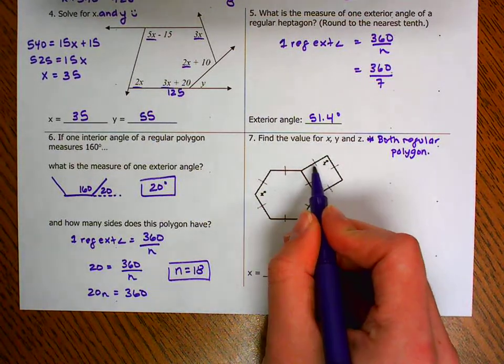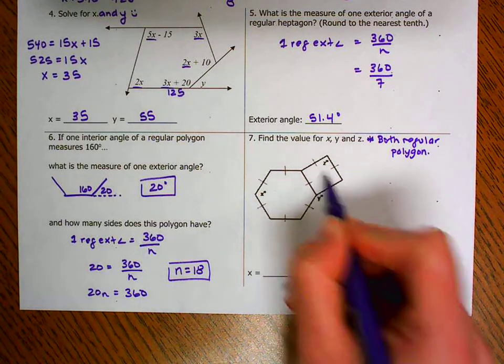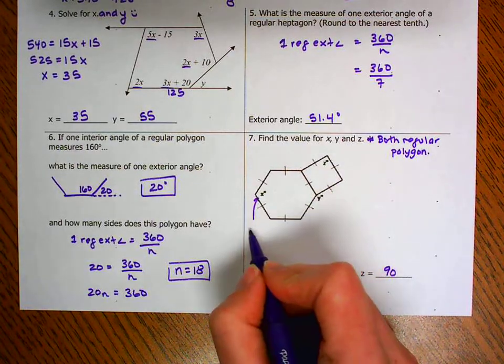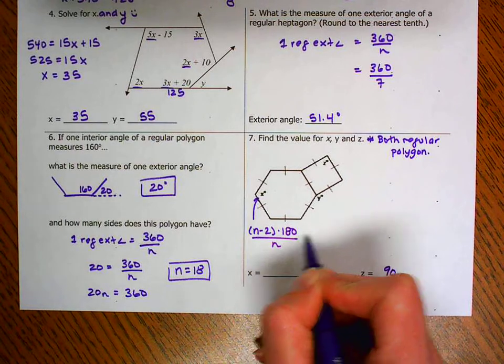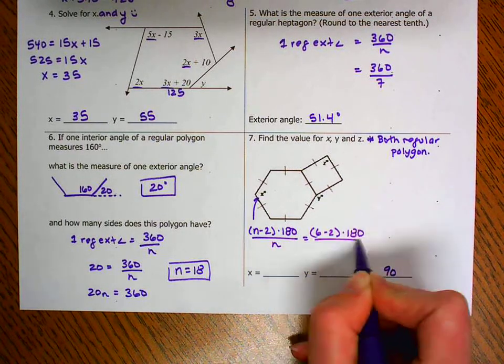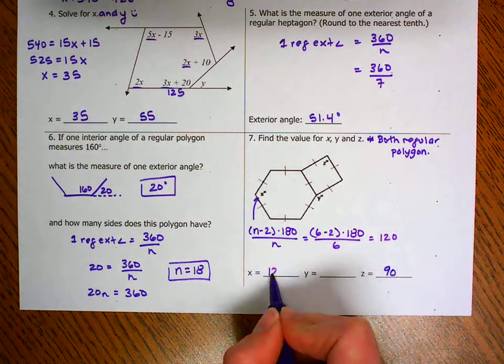Well, z is pretty easy. This is a 4-sided figure. We know it's a square, so all 4 of these are going to have to be 90 degrees. So z is going to be 90. To solve for x, we're going to use n minus 2 times 180 divided by n. Well, in this case, it's going to be 6 minus 2 times 180 divided by 6, which is going to give us a grand total of 120.